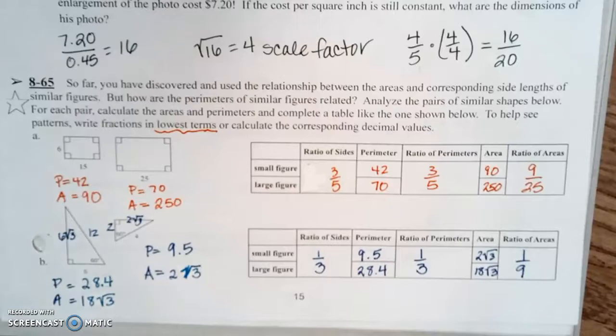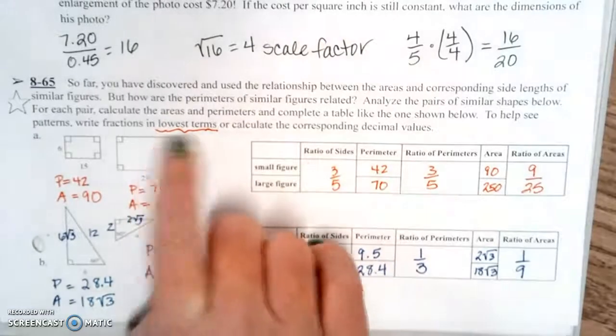All right. Down at the bottom is question 65. Question 65 says, so far you have discovered and used the relationship between the areas and corresponding side lengths of similar figures. But how are the perimeters of similar figures related? Analyze the pairs of similar shapes below. For each pair, calculate the areas and perimeters, and complete a table like the one shown below. To help see patterns, write your fractions in lowest terms.